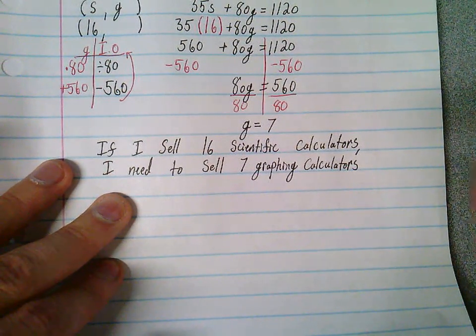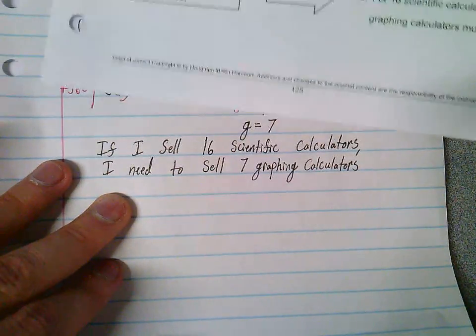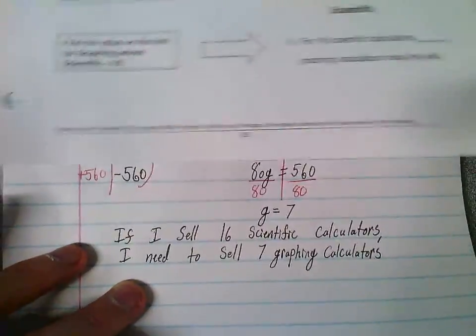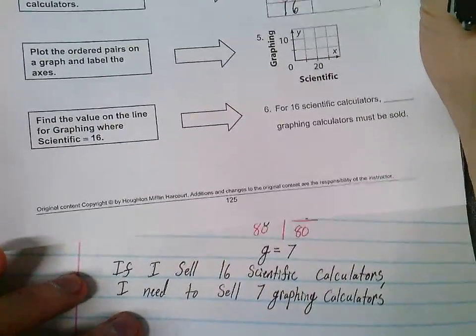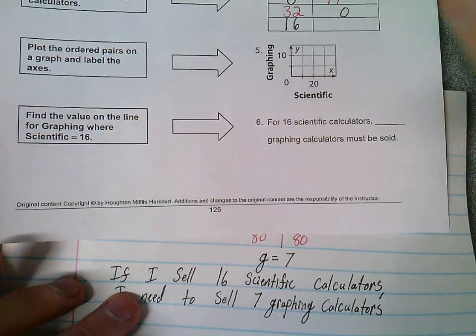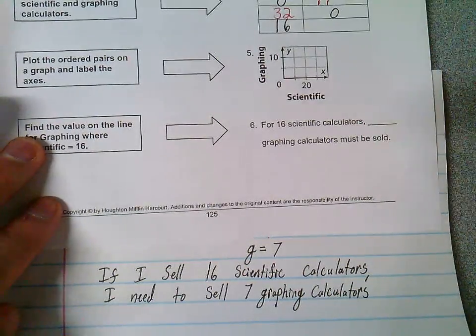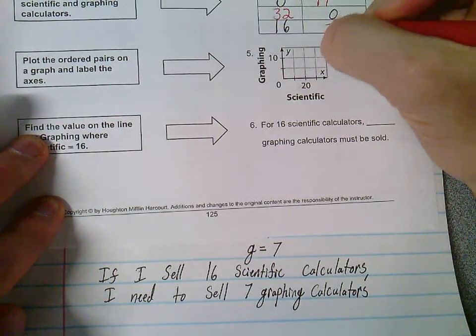So we go back to our little table here. If I sell 16 scientific, I need to sell 7 graphing.